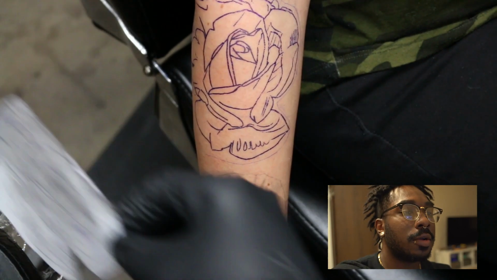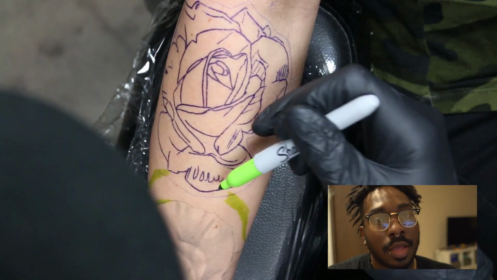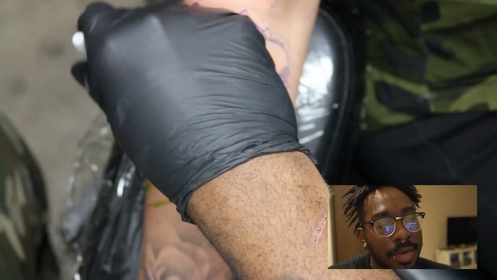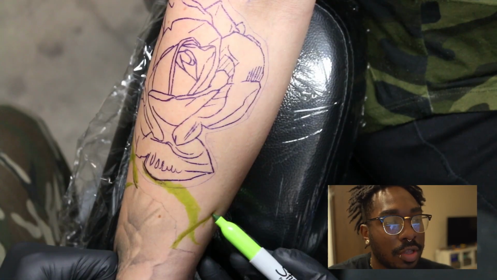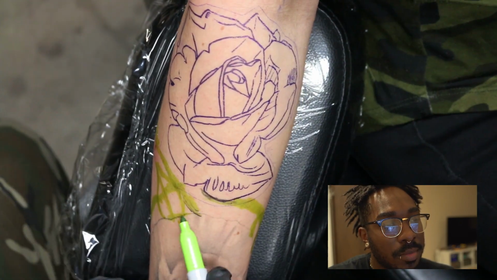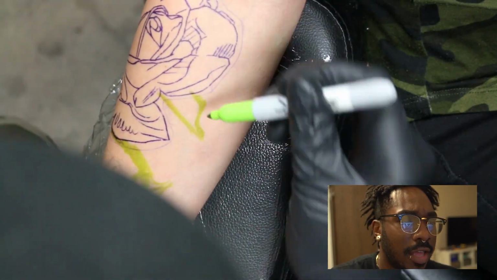So we got a little rose here. Just laid the stencil on, and essentially I didn't put it right up next to the other rose because I wanted to leave a little bit of room to play around with some negative space ribbons and some other background elements and things like that.